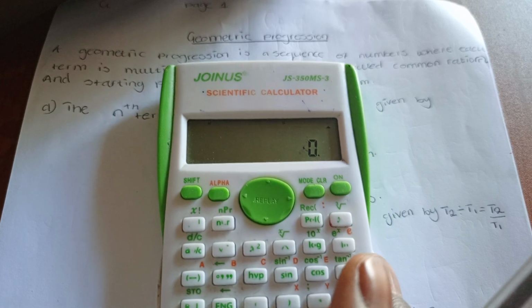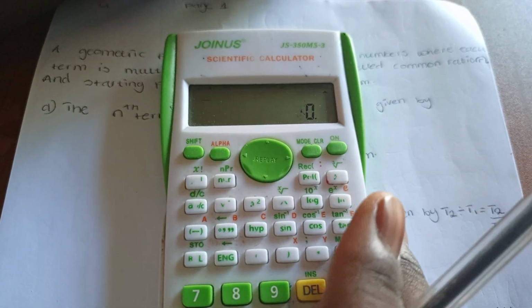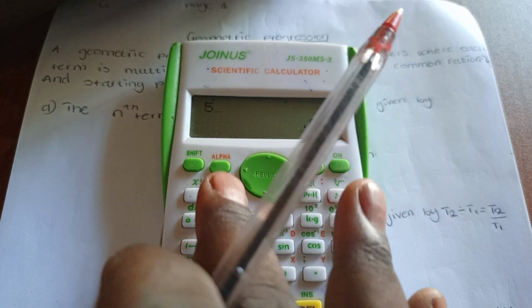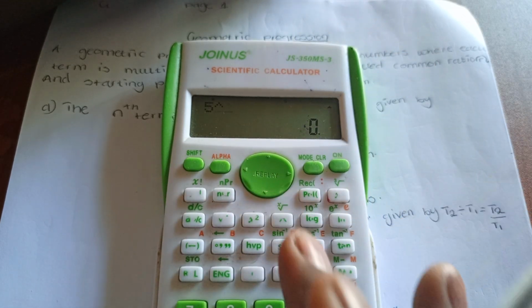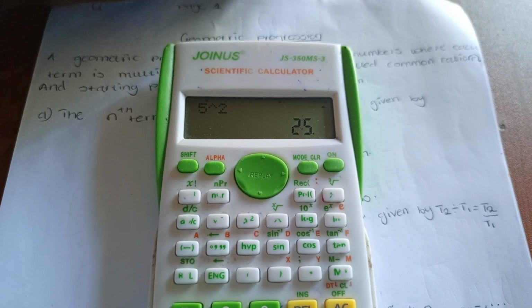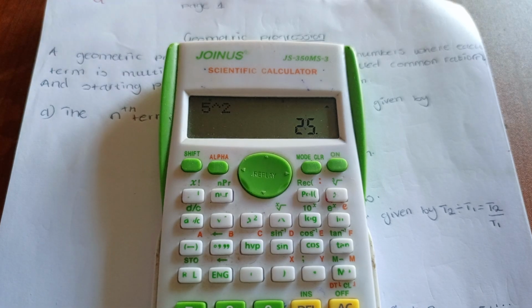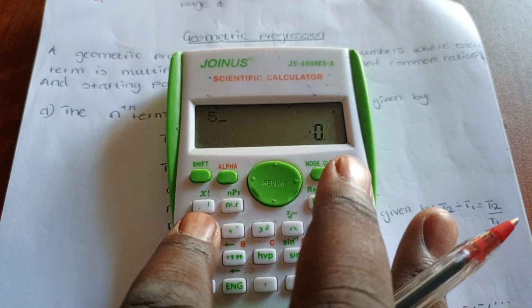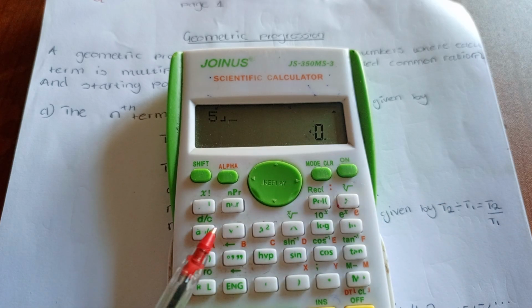Or if I want to use 5 to the power 2, which is the same as square, it is equal to the same 25. So this is a very important part of the calculator. Then if you want to write a fraction, this part is written a b/c, which is the over.